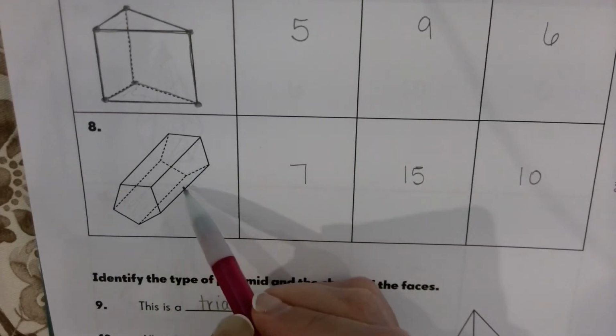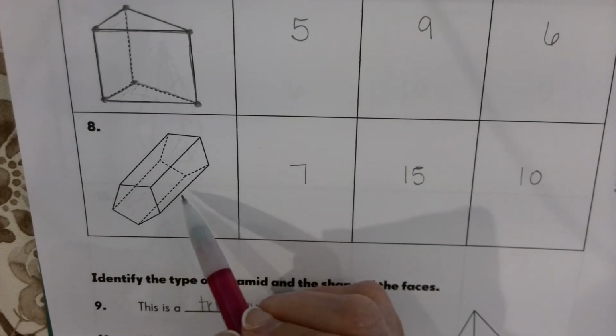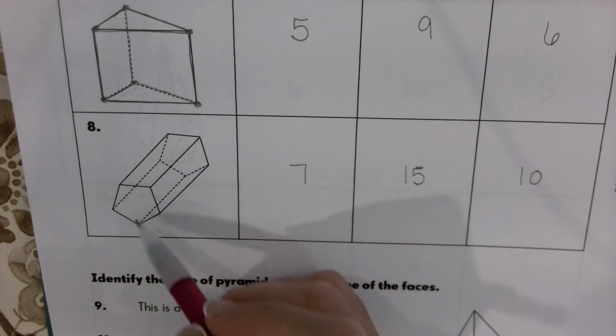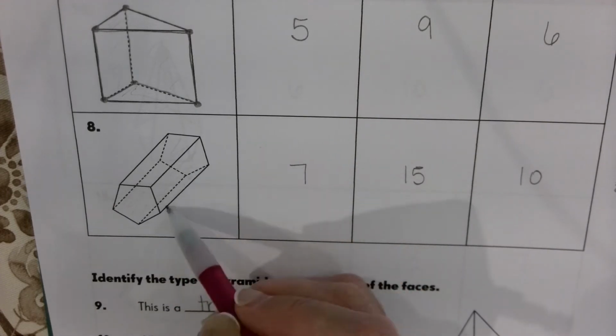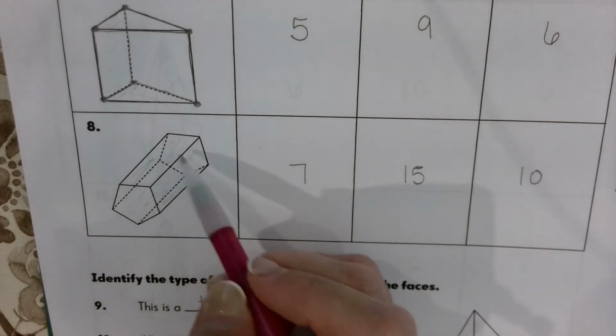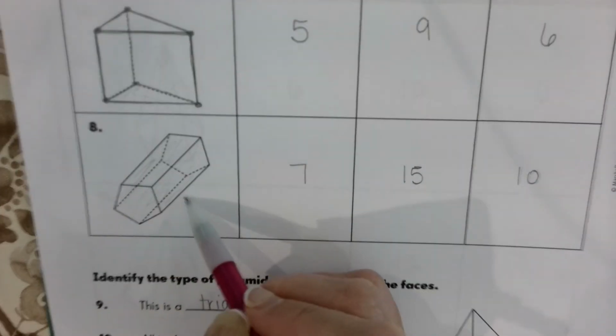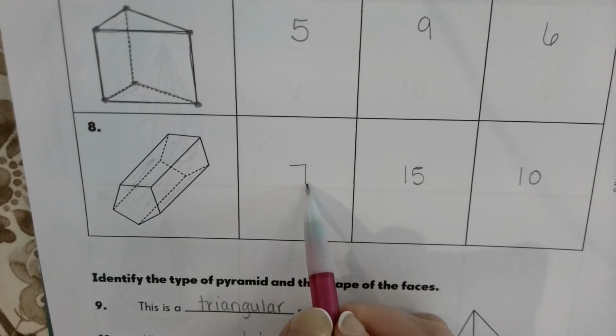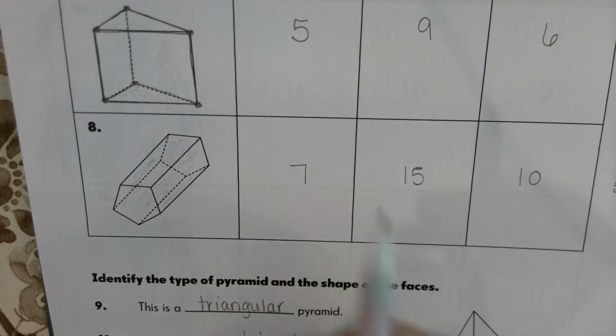And then we have the other faces, which are rectangles. Remember, in a prism, the other faces are always rectangles. So we had 2 here, and then 1, 2, 3, 4, and then this top one. So 5 rectangular faces, 2 pentagons, for a total of 7 faces.